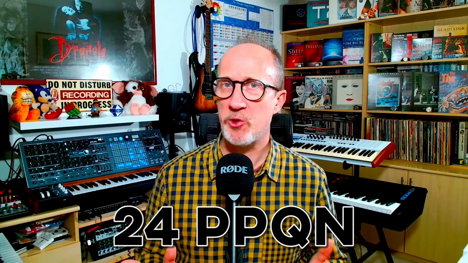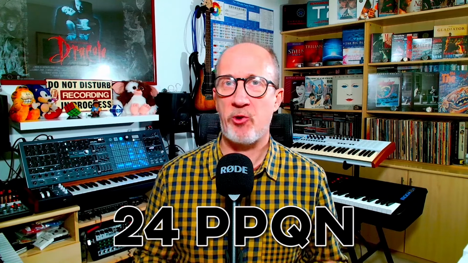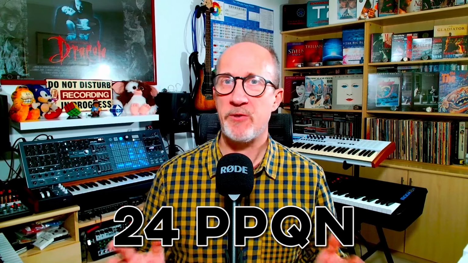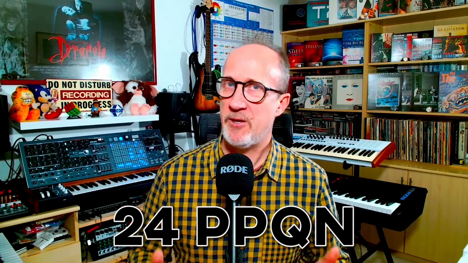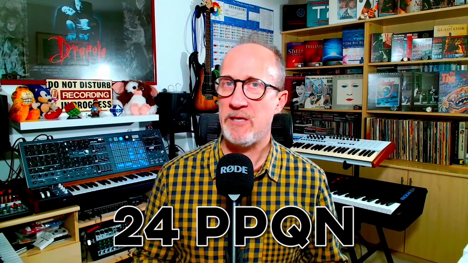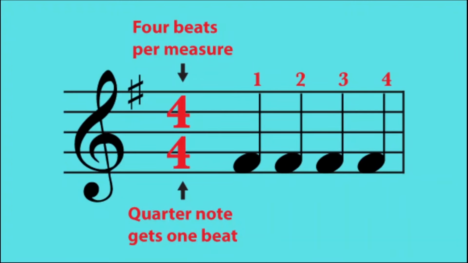So how does it work? Well, the standard measure for the pulses sent by MIDI clock is 24 pulses per quarter note. And as you increase or decrease tempo, the speed of these pulses increases or decreases. But no matter the speed, it is always 24 pulses per quarter note. There are some exceptions to this rule, but we're not going to cover those today because today we're just looking at standard MIDI clock.